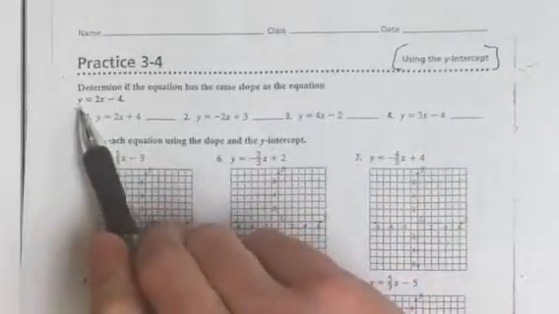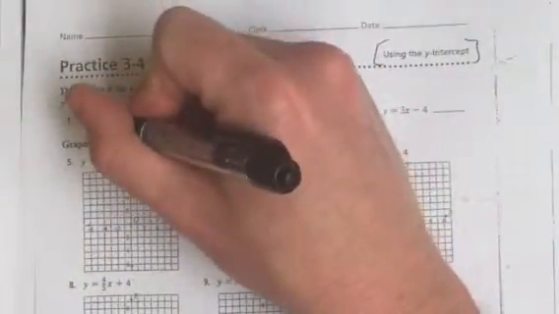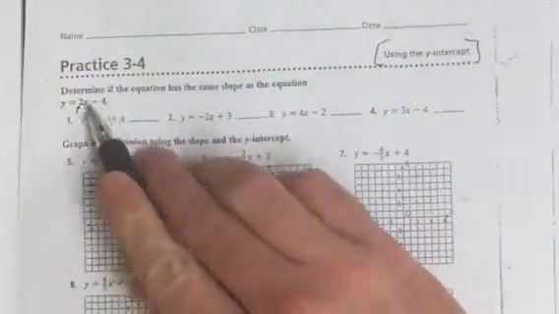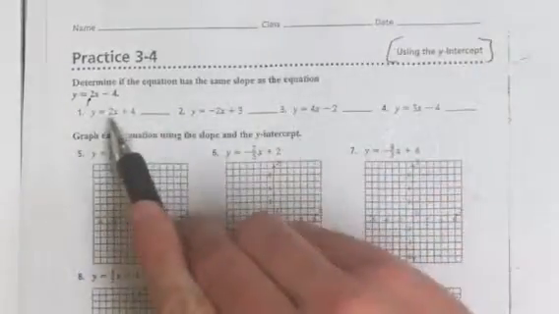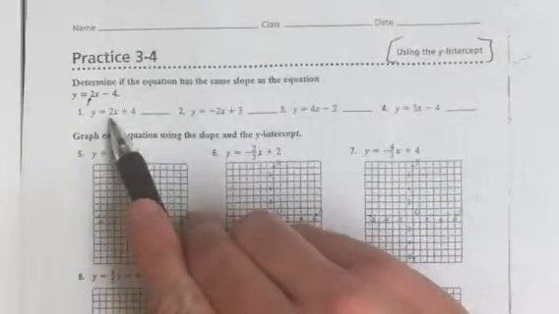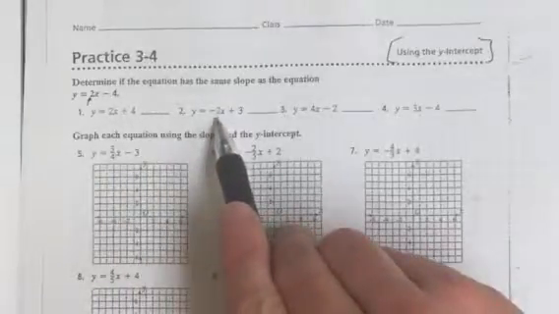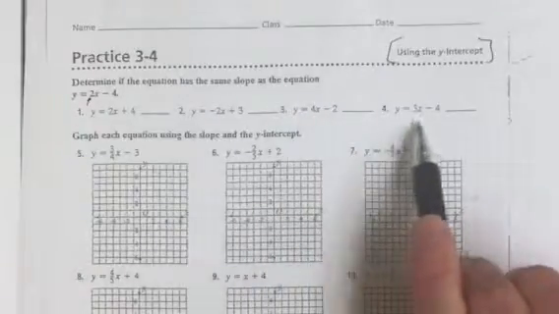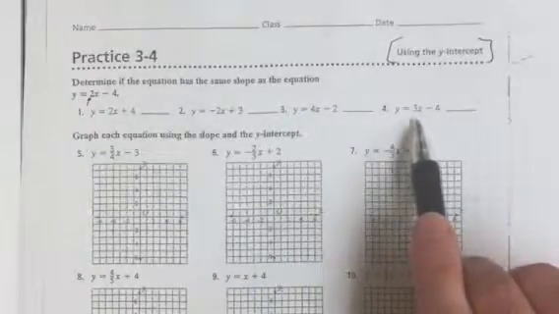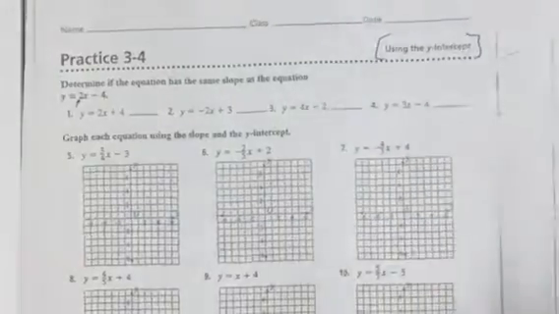So you have this y equals mx plus b. There's the slope. There's the y-intercept. So they're asking, does it have the same slope or not? This one's pretty obvious. Does it have the same slope? Yes. Does this have the same slope? Does this? And you should be able to answer those questions. So fairly simple.